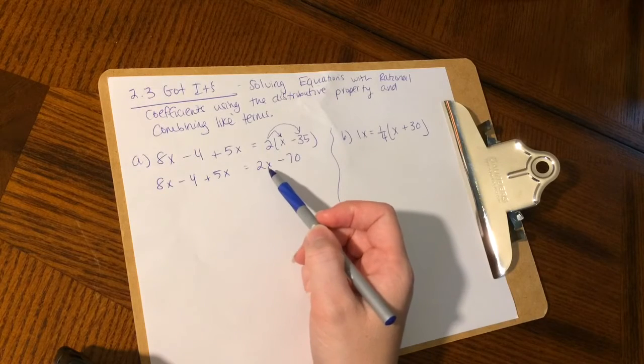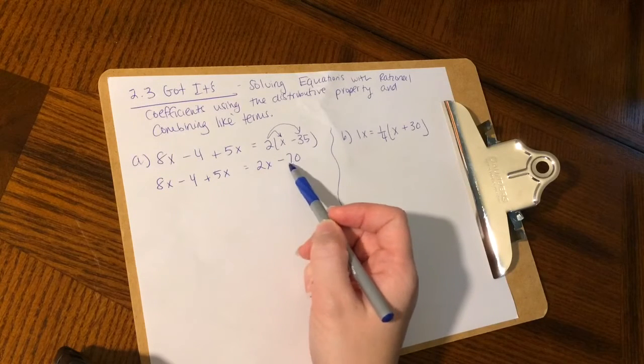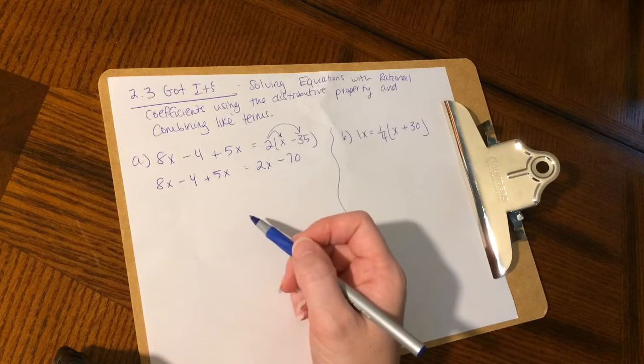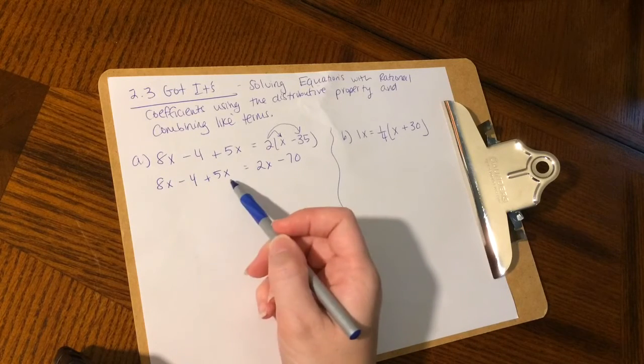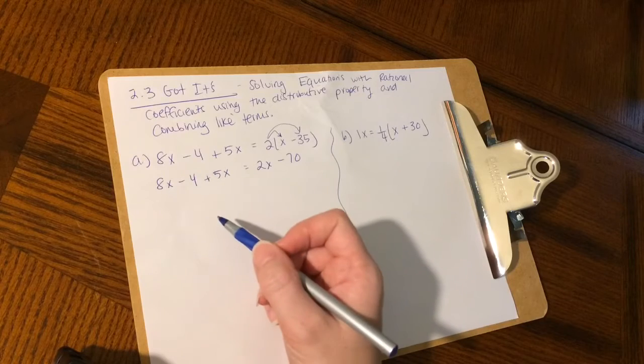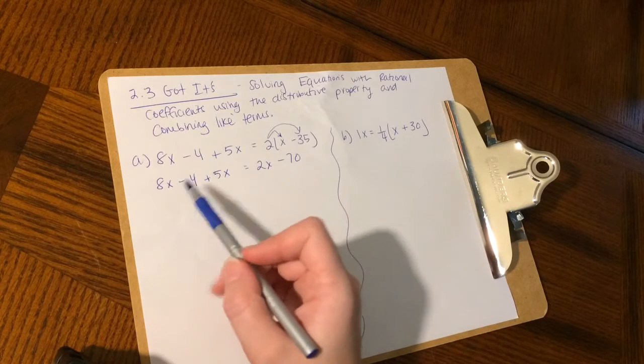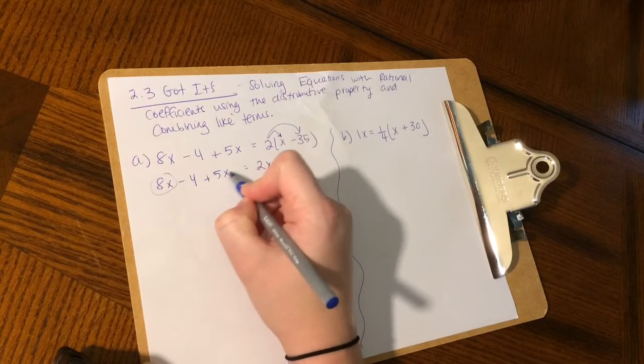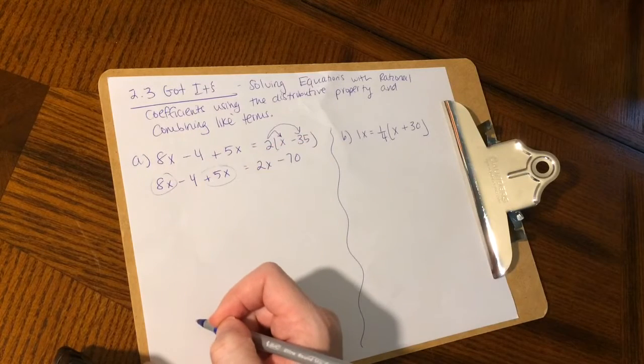Now that you've used the distributive property, you want to see if you can combine like terms on either side of the equation. Well, on this side of the equation, we have 2 x terms. So we can combine these. Maybe you want to circle them. You have an 8x, and then you have a positive 5x.